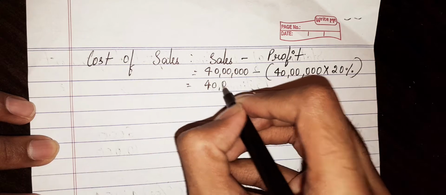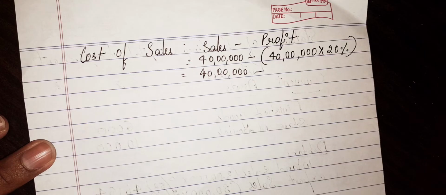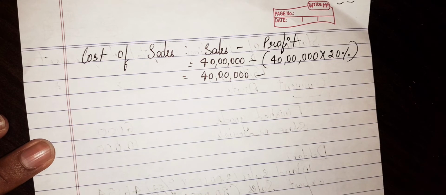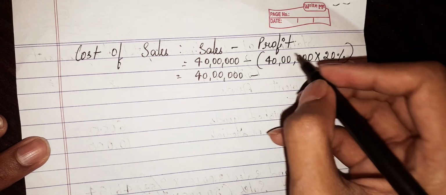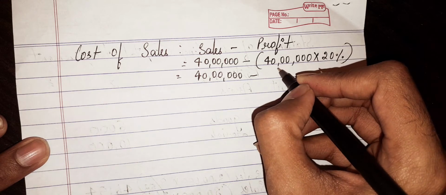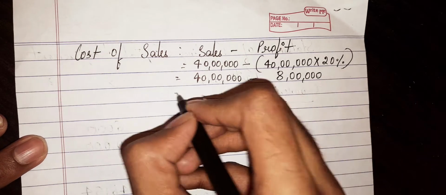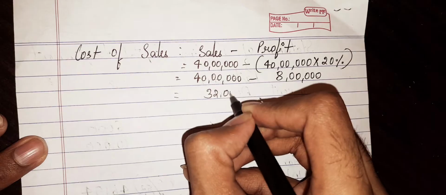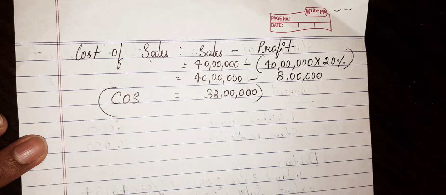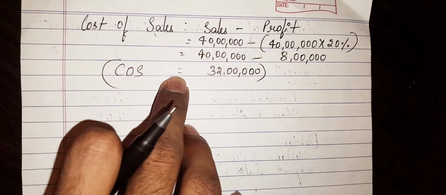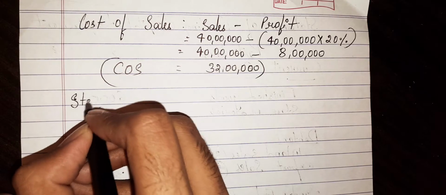So 40 lakh minus 40 lakh into 20%, which is 8 lakh rupees. So 40 lakh minus 8 lakh will be 32 lakhs. This 32 lakhs is known as cost of sales. Keeping this information, we have to prepare now the statement of estimated working capital requirement.